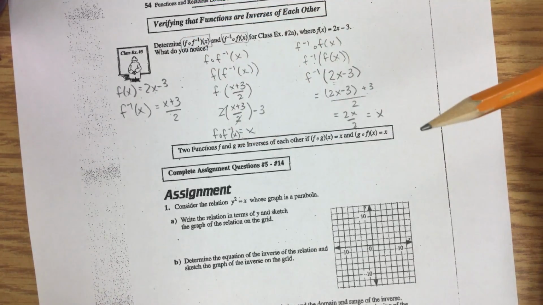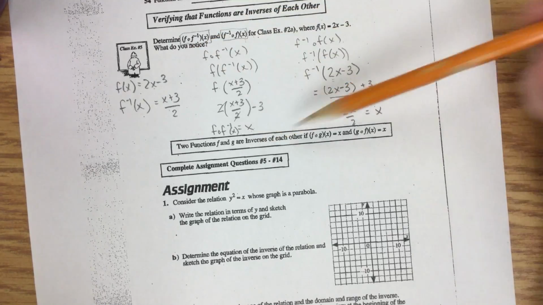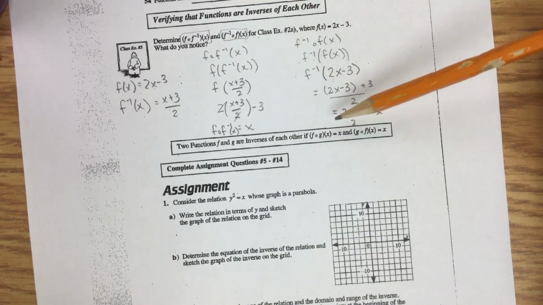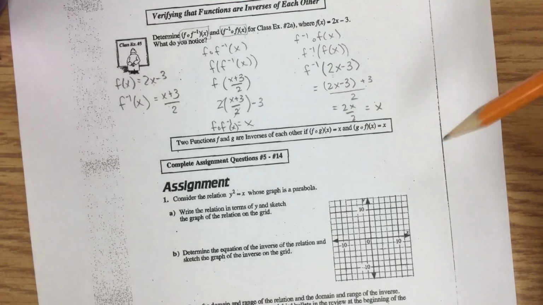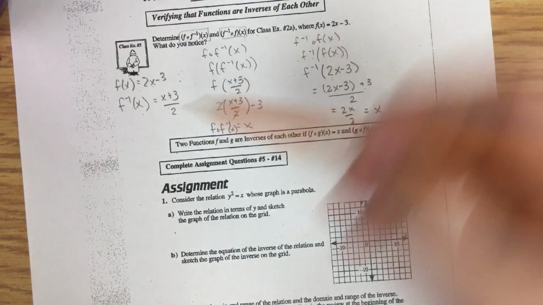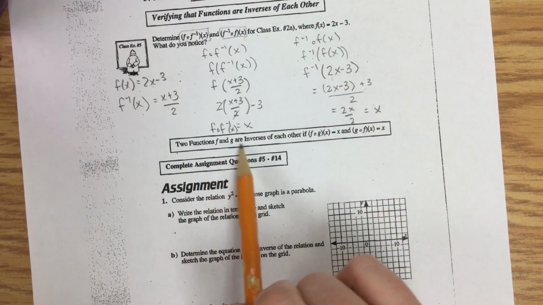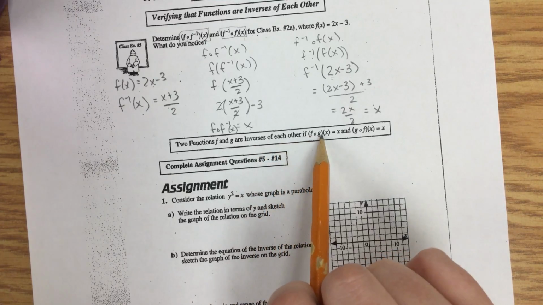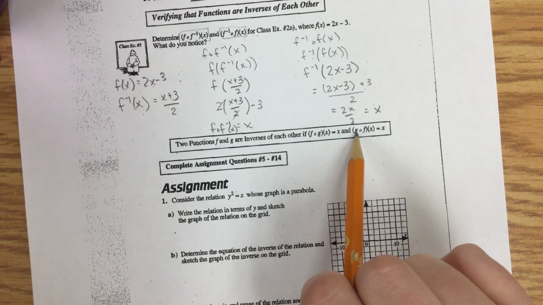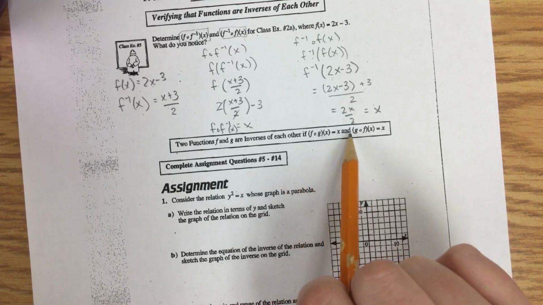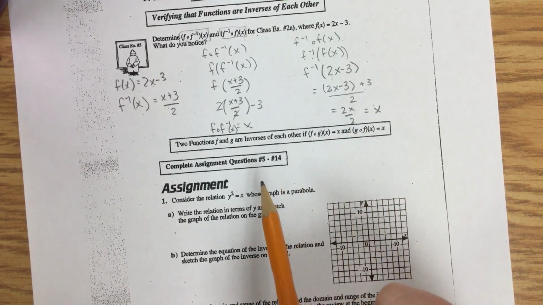So what do you notice? Both of these simplifications turned out to be x, which happens to be our mirror line, y equals x. We could say two functions f and g are inverses of each other if their composition equals x, and if you reverse the composition, so f of g and g of f are both equal to x.